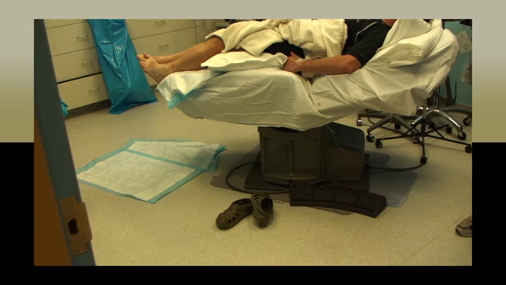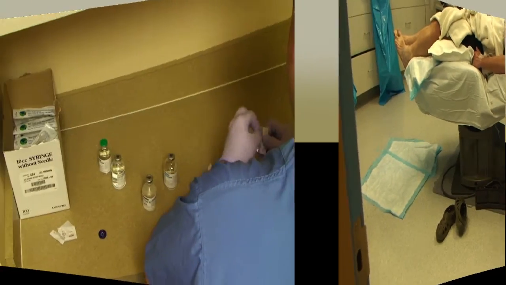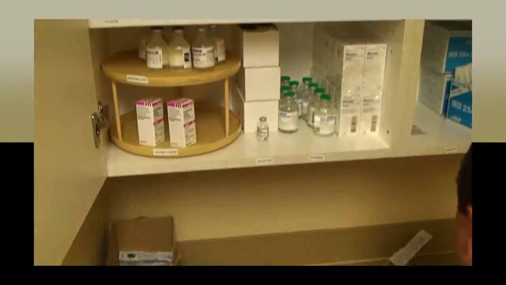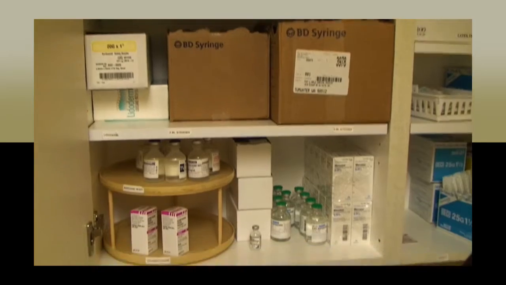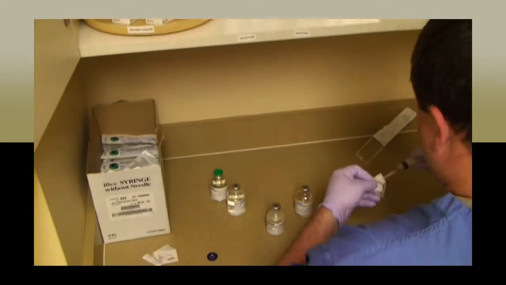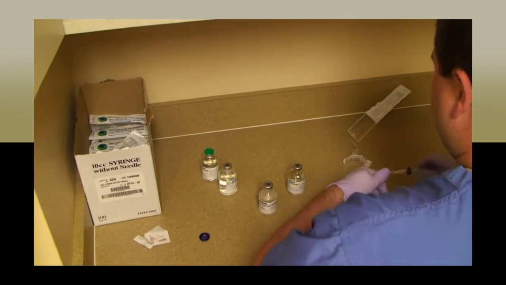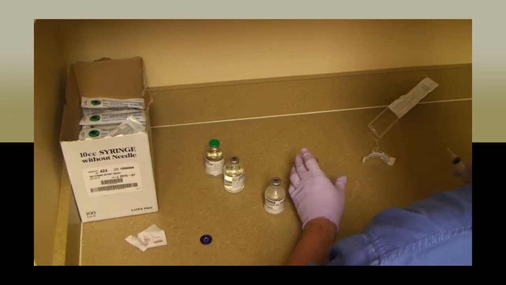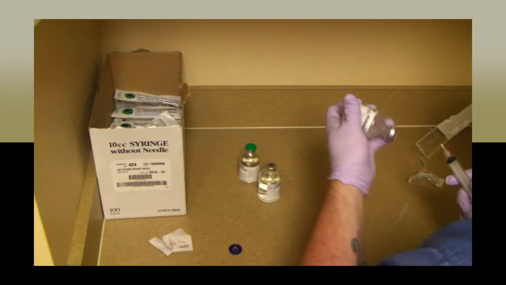When you have prepped the room, you will then need to draw 2 10cc syringes of local anesthetic per surgical patient. The contents of this injection will be 5 cc's of Marcaine, 0.25% plain, and 5 cc's of lidocaine, 1% plain. It is important that you check the date of each injectable medication you use to be sure they are not outdated, and use the proper drawing technique as explained in the staff training video.